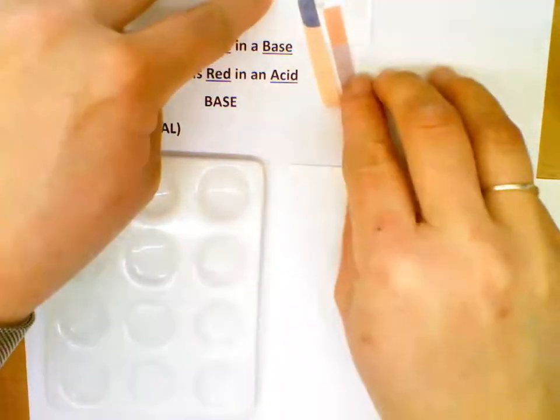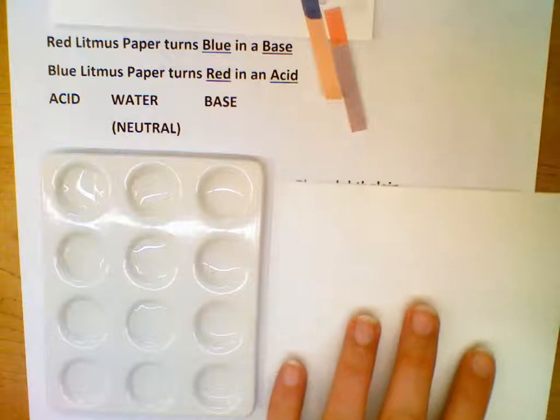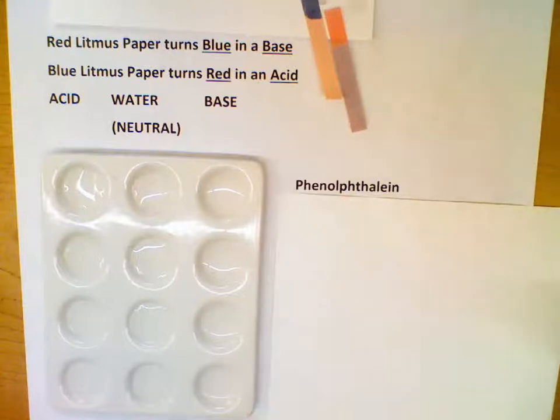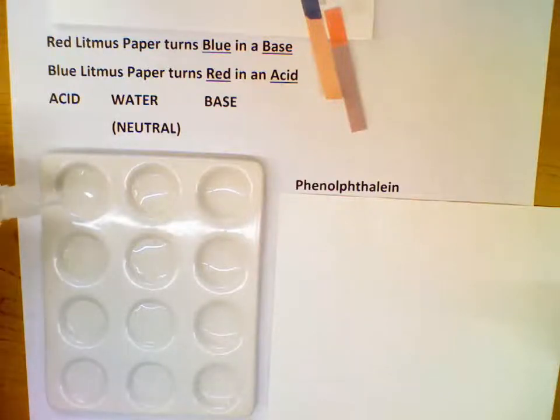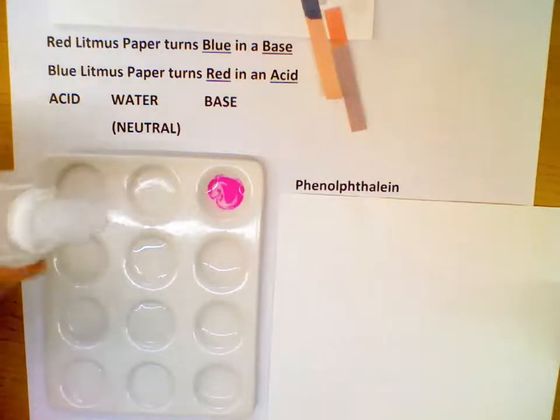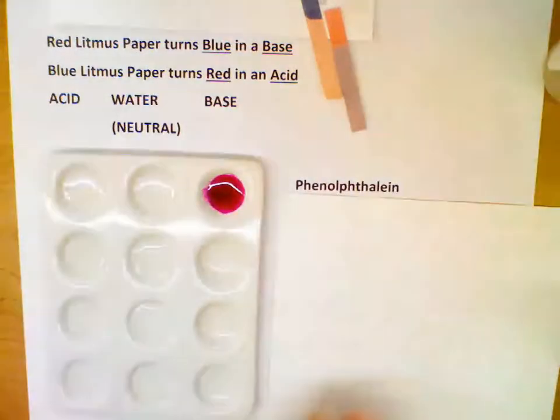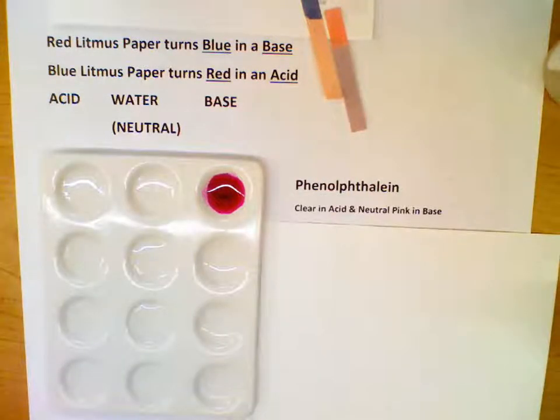All right, next we're going to look at some liquid indicators that I'm going to drop into the wells, and we're going to look at what happens. The first indicator we're going to look at is called phenolphthalein. Phenolphthalein, it's kind of fun to say, there's a PHTH in there, but phenolphthalein, when I put it in the acid, it stays clear. When I put it in the water, it stays clear, and a drop already got in the base, and when it goes in the base, it turns bright pink. Okay, that's phenolphthalein. So it's clear in an acid and in something neutral, but in a base, it is pink.